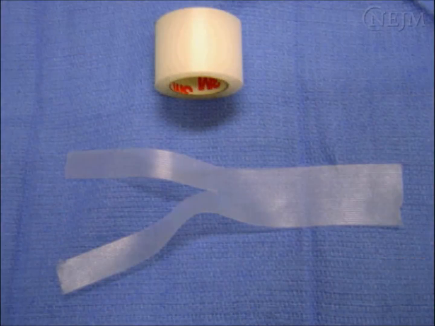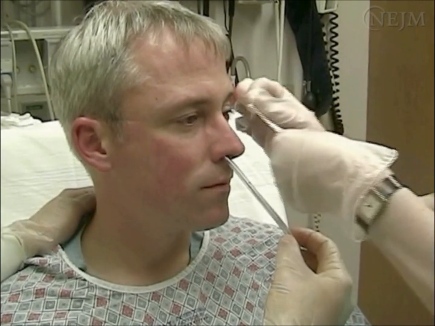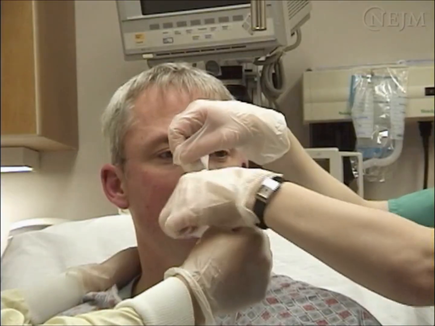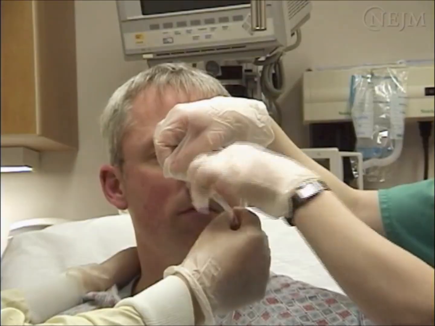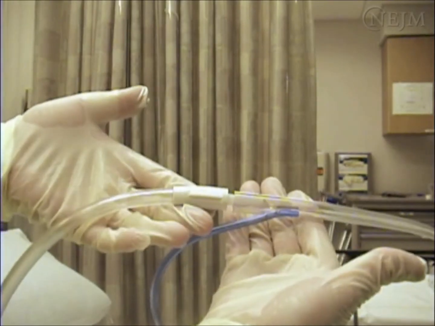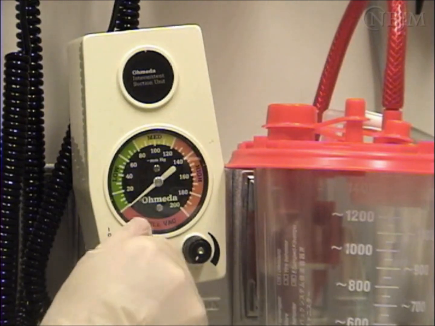Take a 5 to 7 centimeter strip of adhesive tape and tear it vertically for half of its length. The wide section is placed across the patient's nose, and the two tails are then wrapped in opposite directions around the NG tube. You may now connect the nasogastric tube to suction. Turn on the suction and adjust the vacuum force as desired.